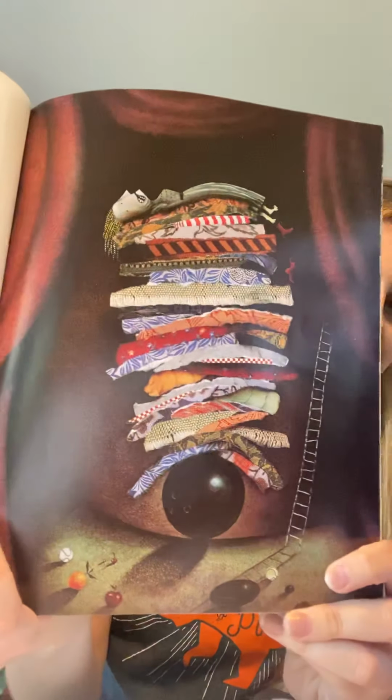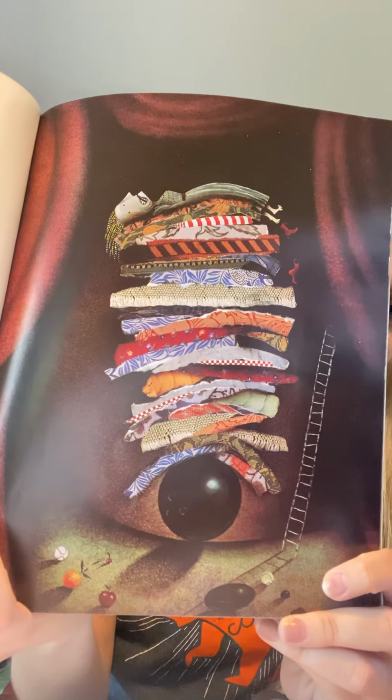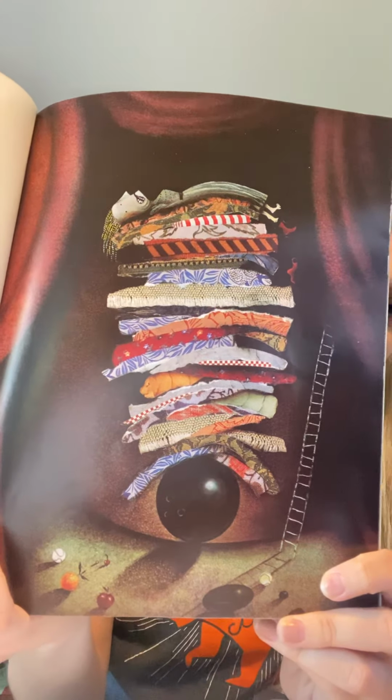The king and queen were satisfied. The prince and princess were married, and everyone lived happily, though maybe not completely honestly ever after. The end. So there's our story, and we do have a cute little picture of the new princess and all the mattresses, and then the huge bowling ball that the prince put underneath all the mattresses.